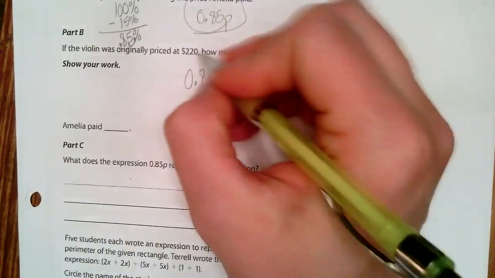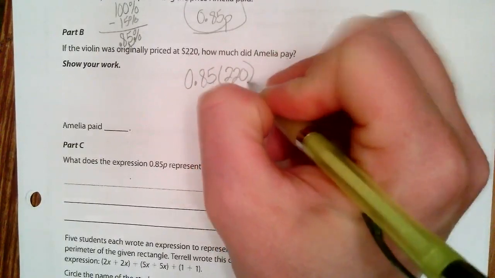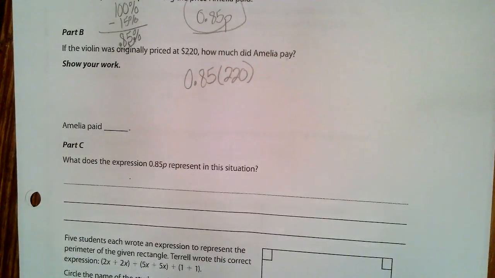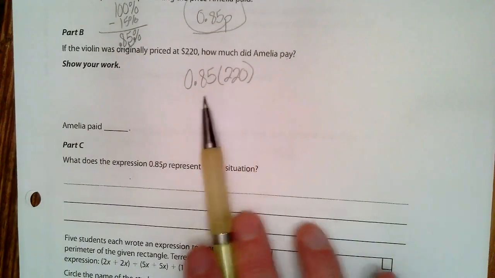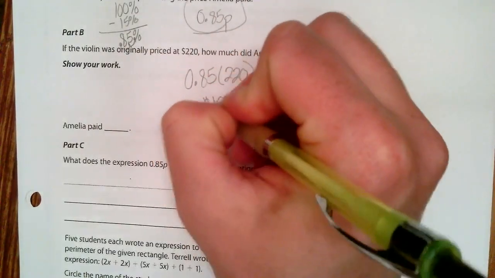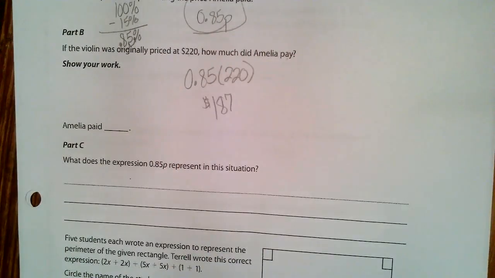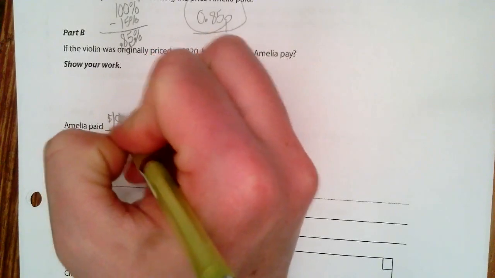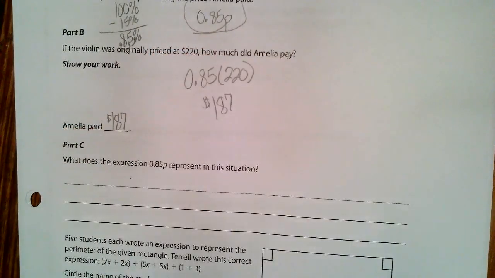Times the price, which is $220. So I'm going to multiply those two together, and then I get a total of $187. So Amelia would pay $187 for the violin.